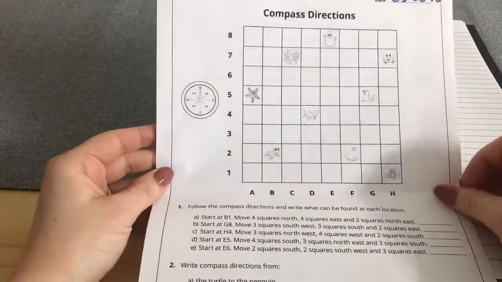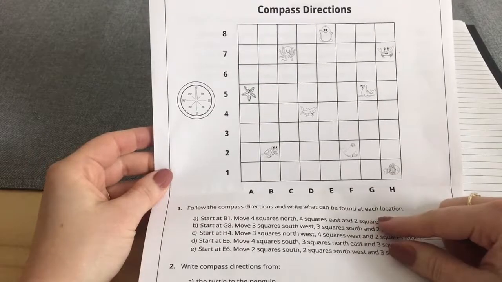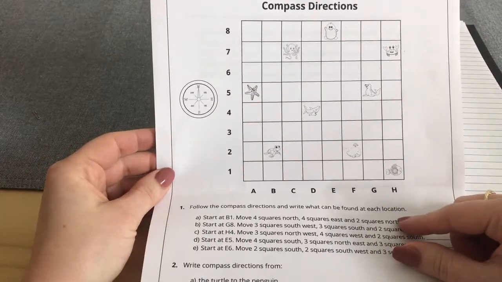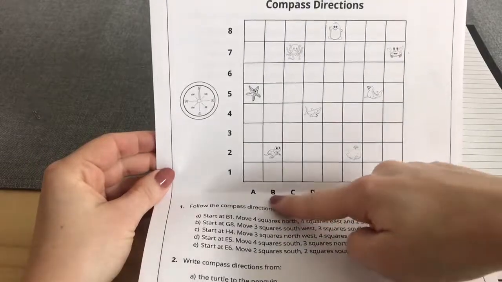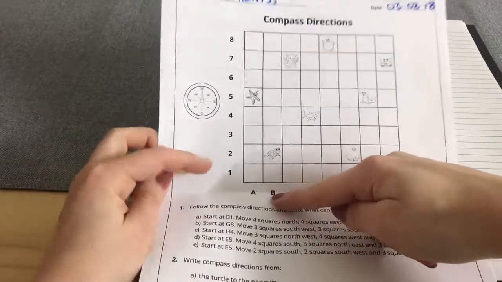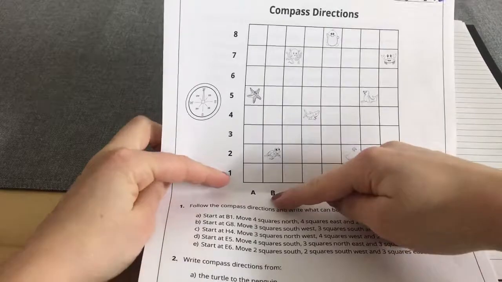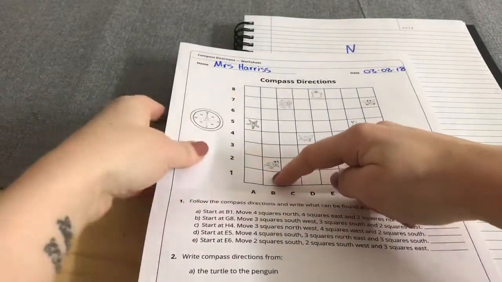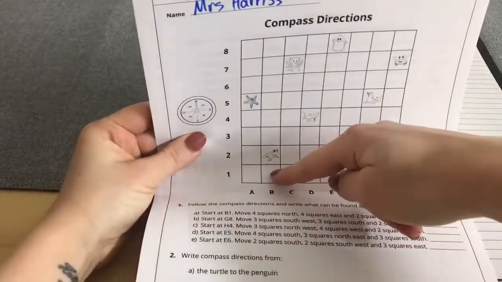So let's go B1. Can someone tell me how I find B1? Yep, so I go B, so where's B? Here, and 1 is here. So B1 would be here. So we're doing the first one now.